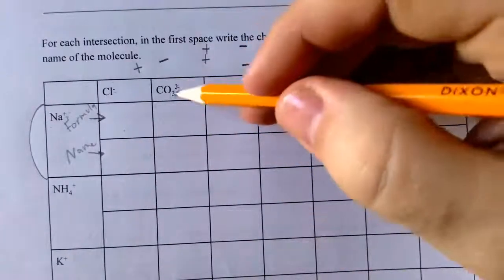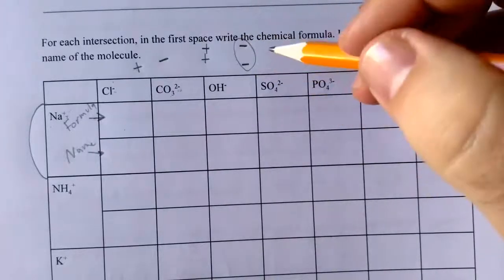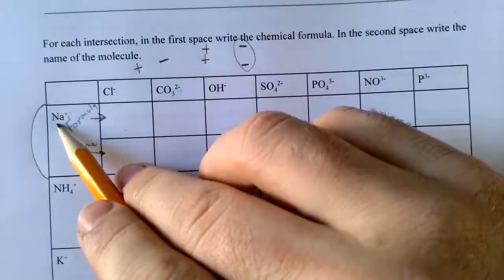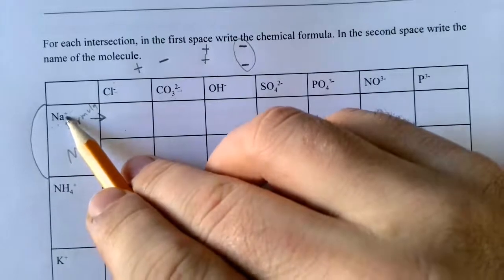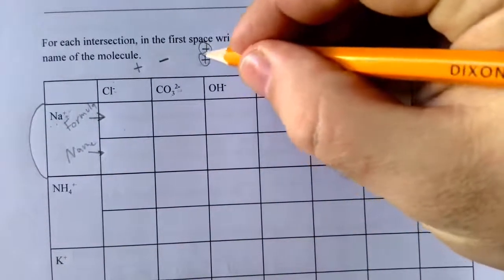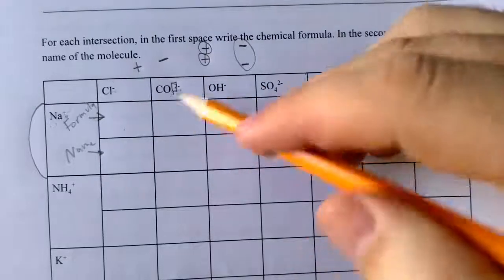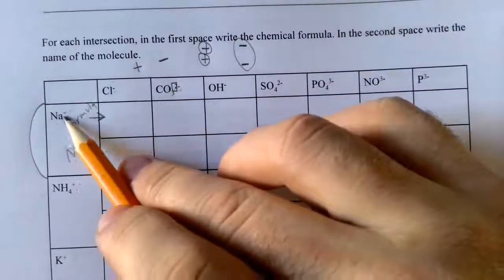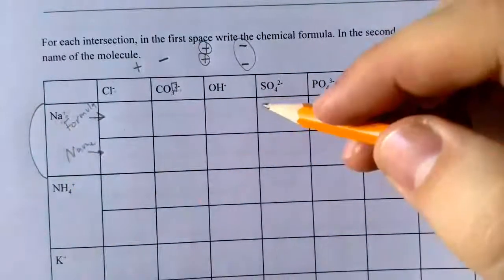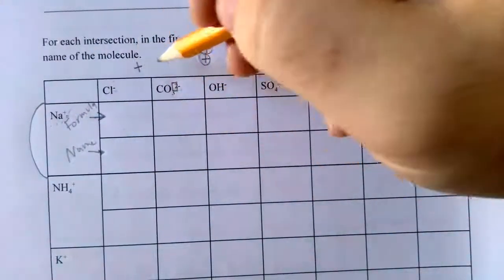Well, CO3 is always going to bring 2 negative charges together, paired up. So for sodium, Na+, this is just a 1, to balance out those 2, it needs to bring 2 sodiums. So the way this works is this 2 right here will tell me how many sodiums I need to bring. So this first one, plus and minus, 1 and 1, they balance out.